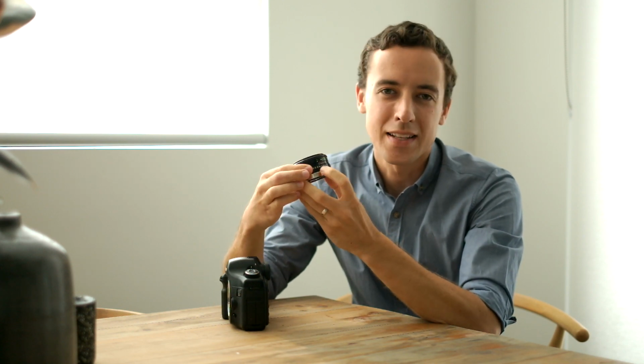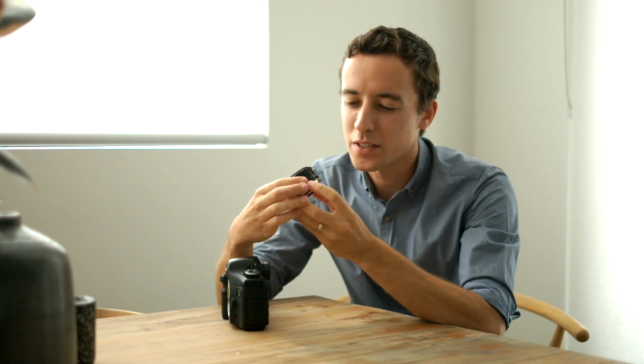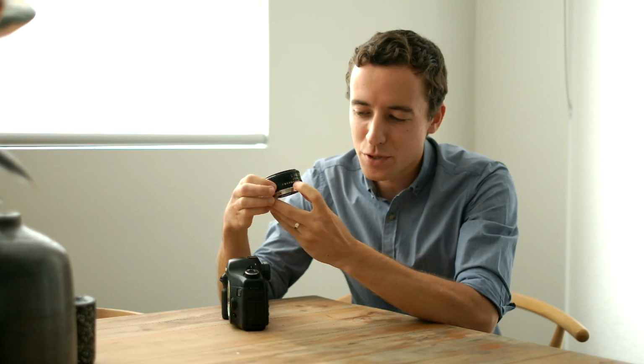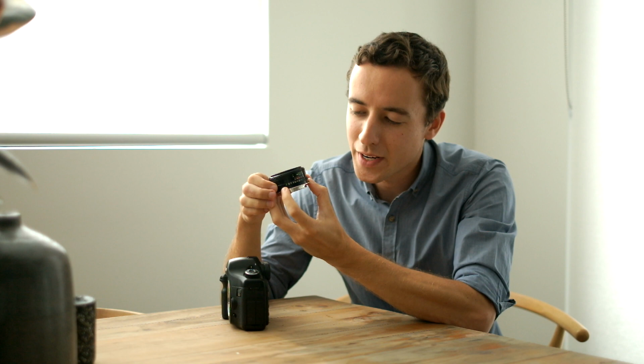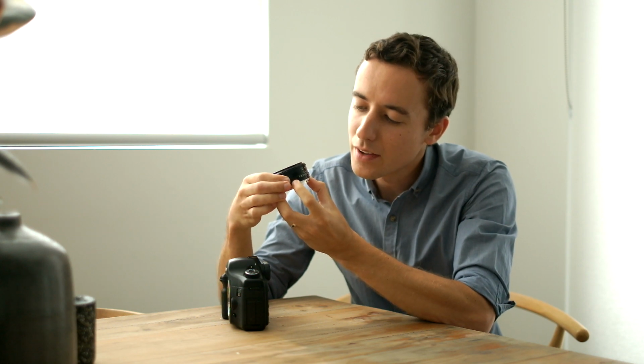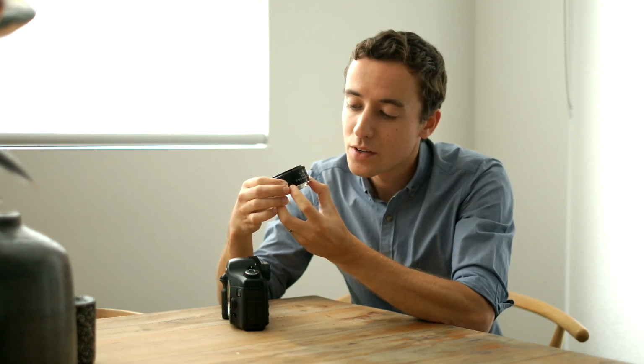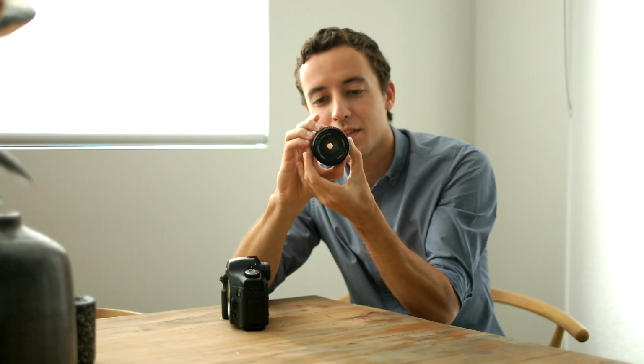Like on this old lens, this is a really old manual lens, you probably don't see these things, but it has the numbers written on the lens. This one goes 1.7, 2.8, f4, 5.6, and if you go higher in the numbers, the smaller that hole gets.